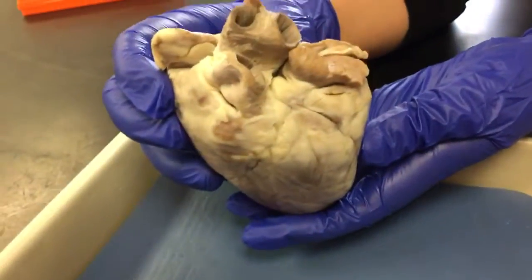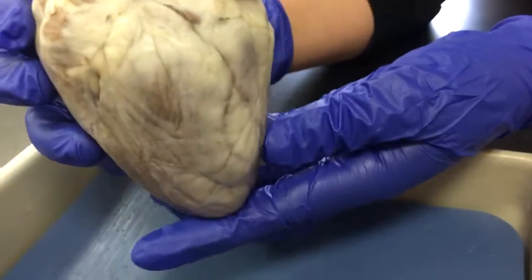Do we say it's called the fossa ovalis? Yeah, we said fossa ovalis. Okay. And then I don't know.